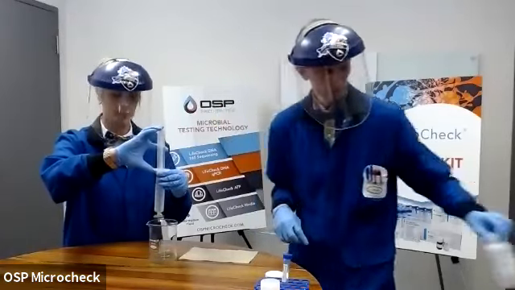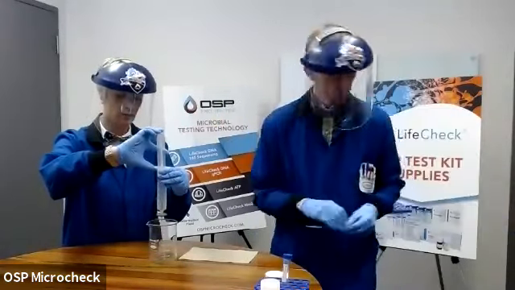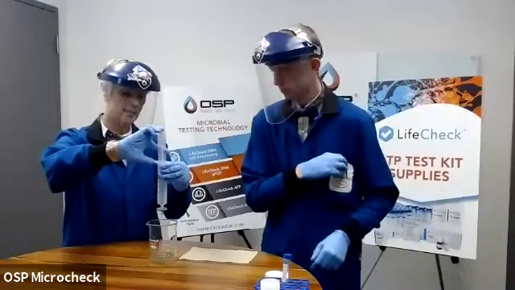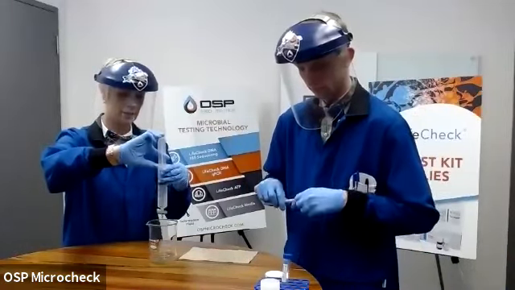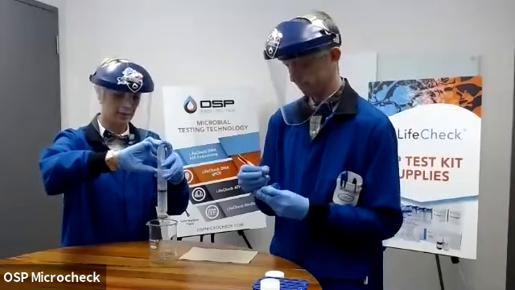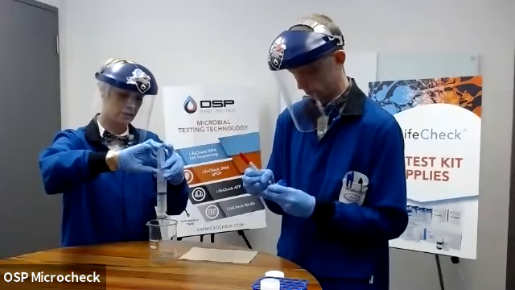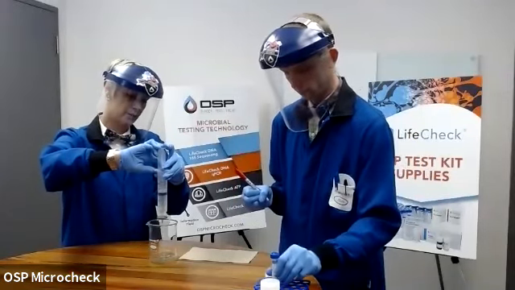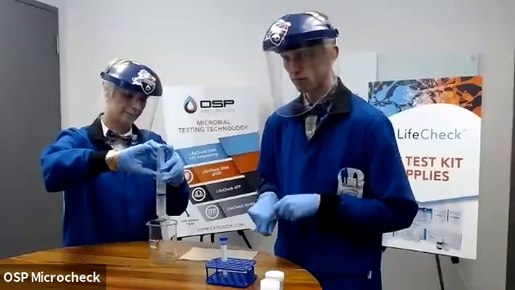So again, pop the plunger back in, push it through. I can see that my first drops are a little bit hazy. And hopefully as we continue pushing this through, they will start clearing out.